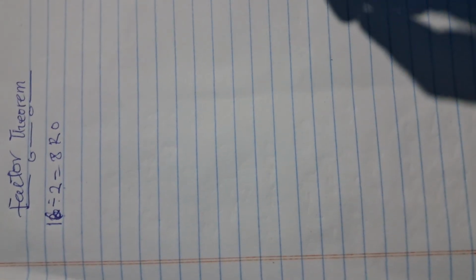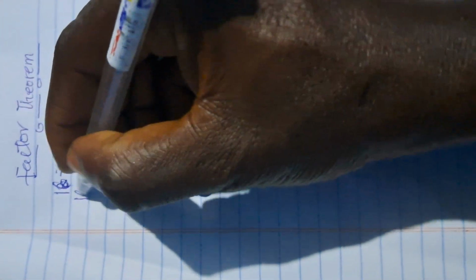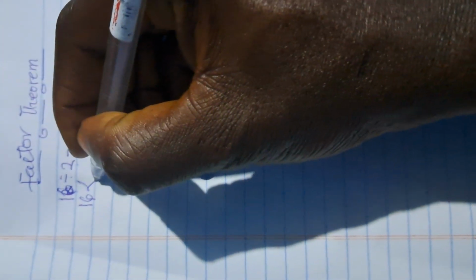So if they say find a factor of a certain number, they are just talking about the values which, when you use them to divide that particular number, give you an answer with a remainder of 0. Let's find the factors of 16.